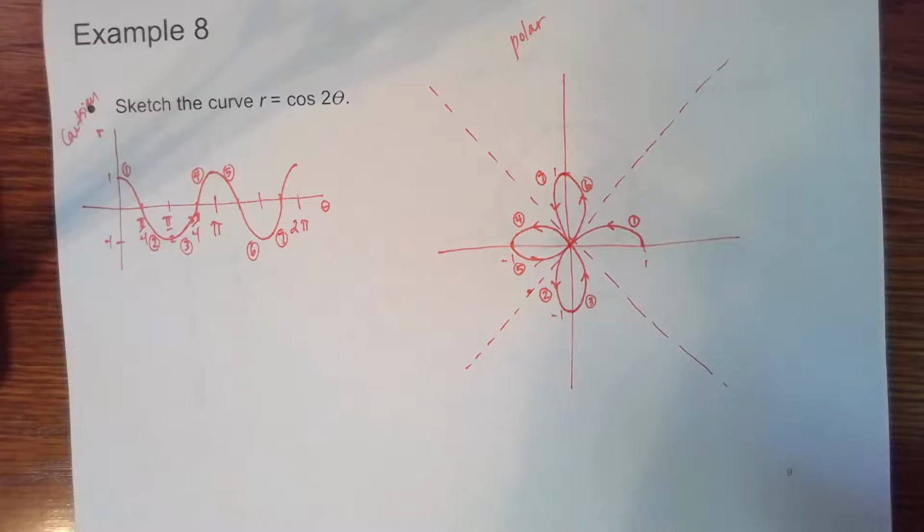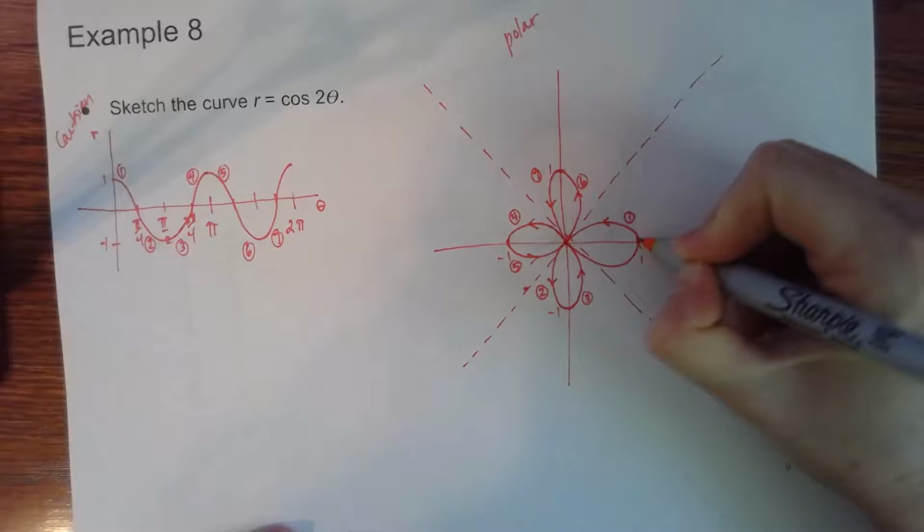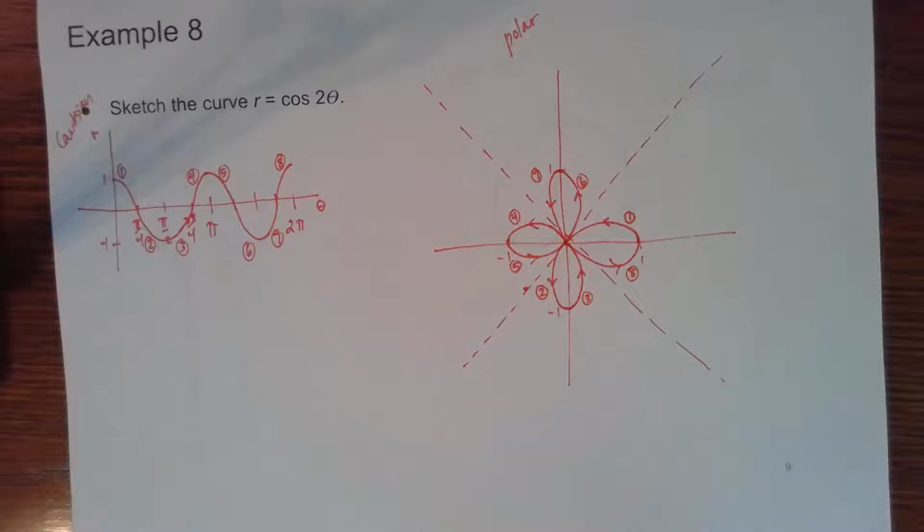This is the 7th thing that happens. And then finally, as we go from 7 pi over 4 up towards 2 pi, we're back in positive values, so we're going to stay in that 4th quadrant, increasing from 0 to 1. So this. And that's the 8th thing that happened. Here's number 8. Okay.